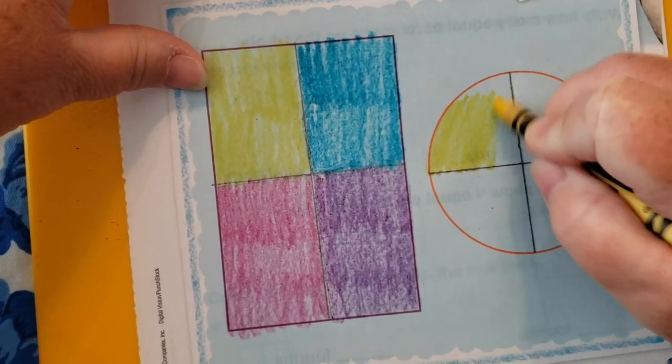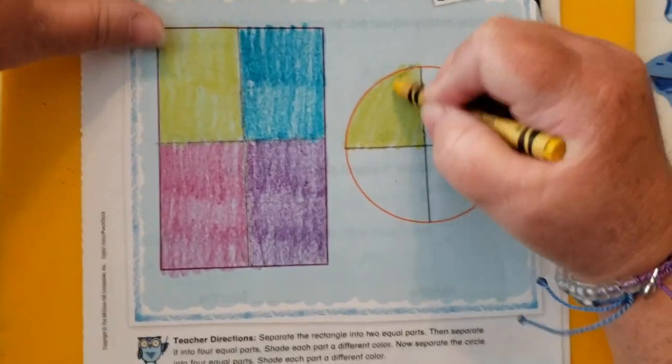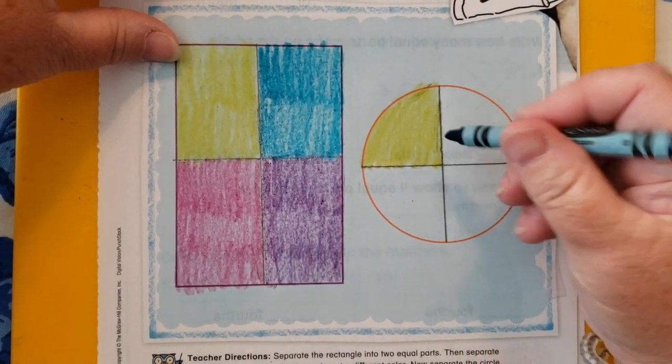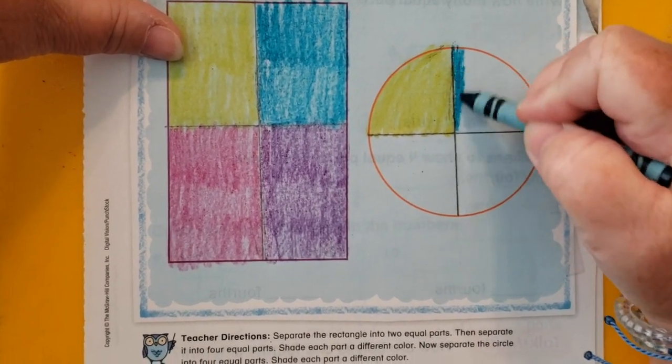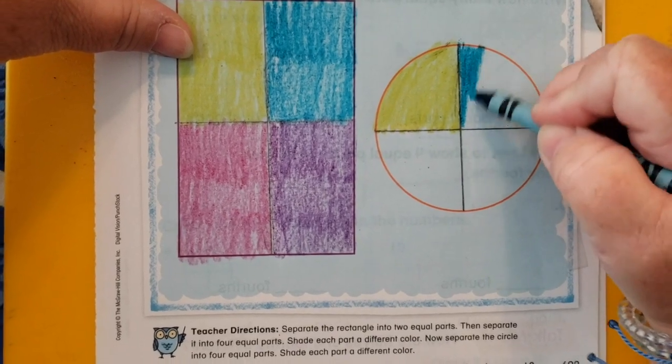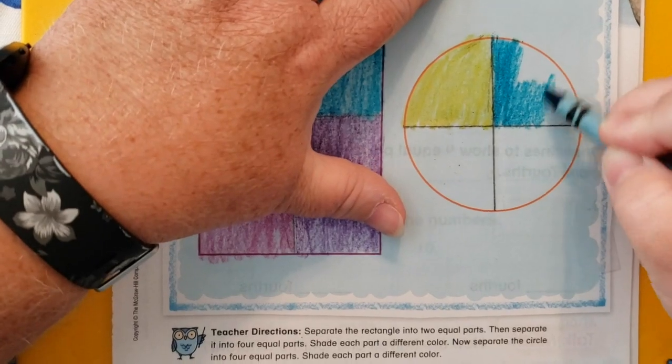This one looks like a pizza, doesn't it? With really big slices. I think if we cut each slice in half, we'd have 8 slices. And then everyone could have one.